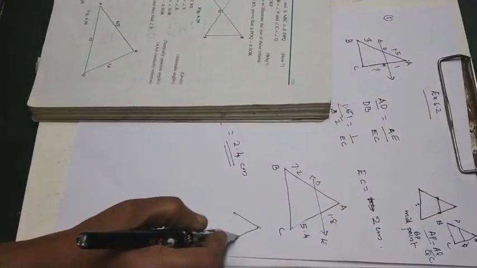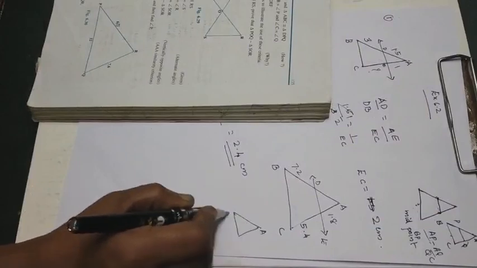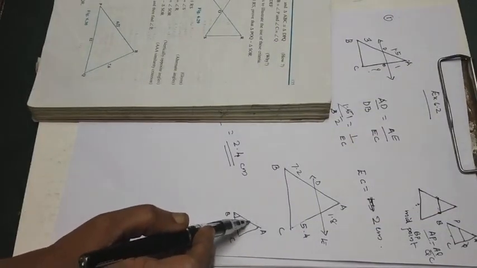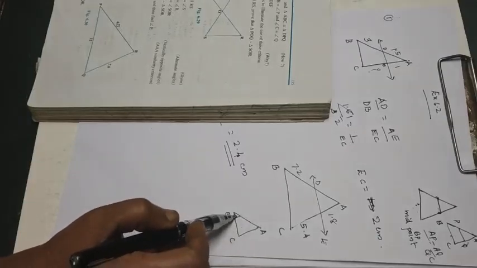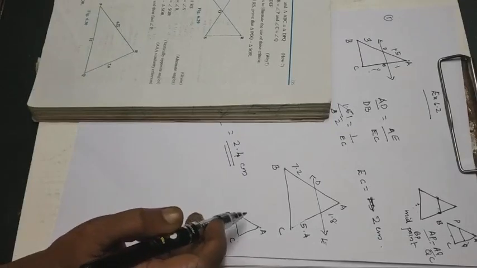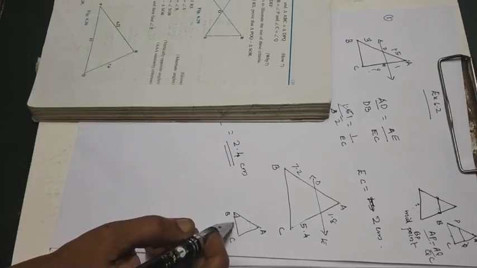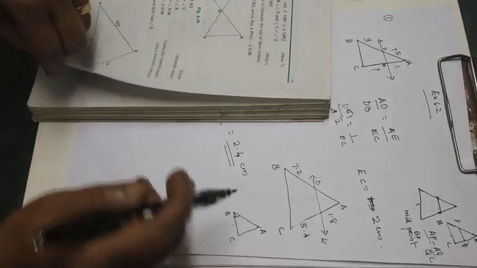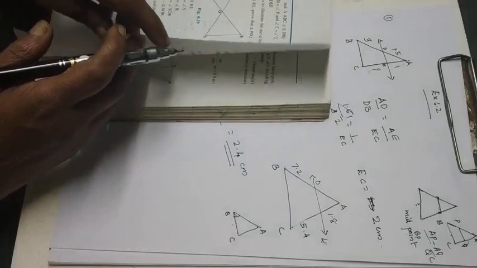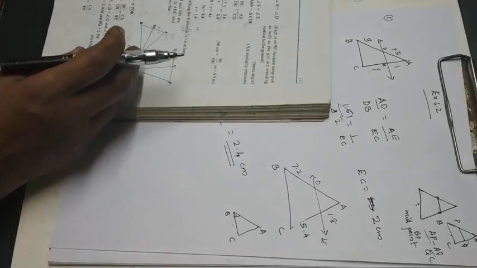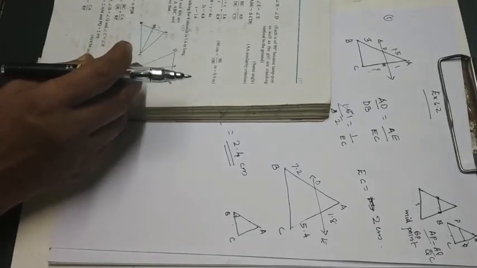So suppose we are taking ABC, the included angle of AB and BC is B, like that. If two sides are proportional and the included angle is equal, then by the SAS similarity theorem, the two triangles will be similar. Now example 7 we can discuss.